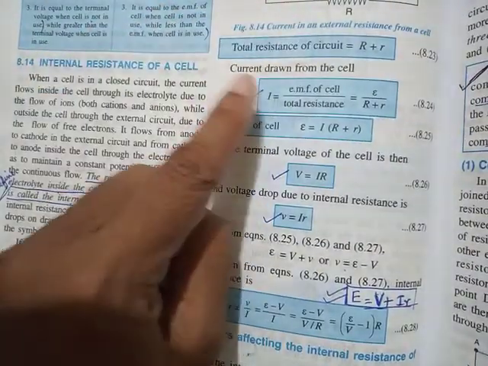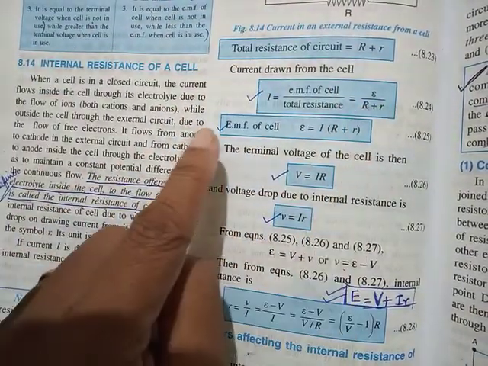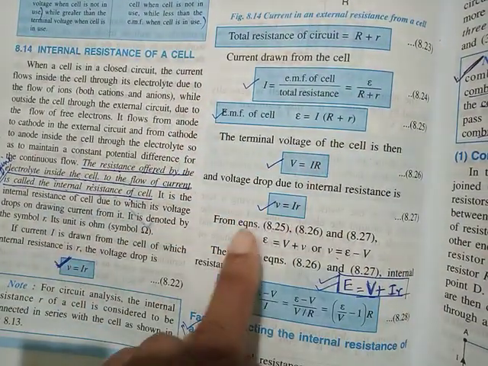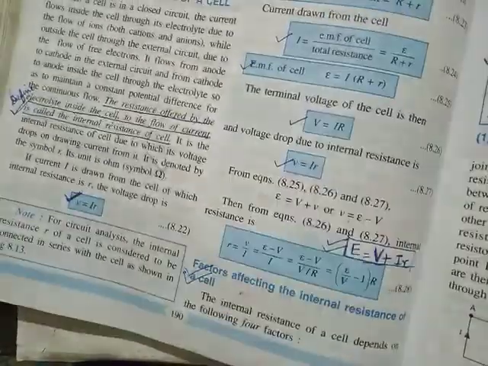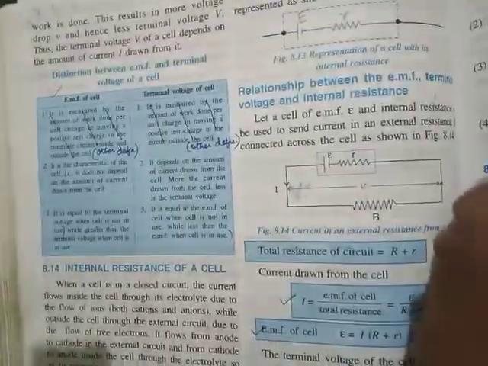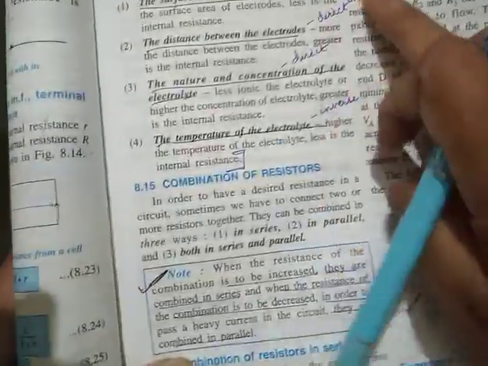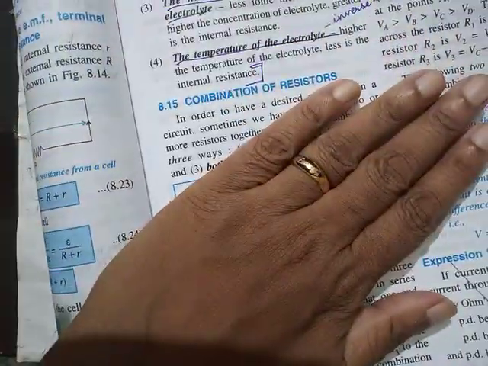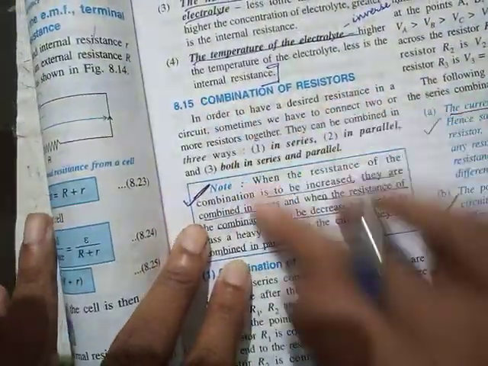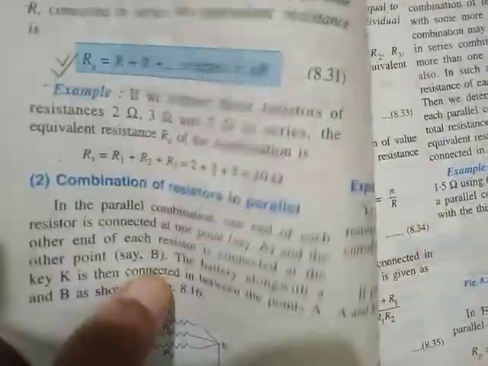Okay, this circuit followed by I is equal to E by R plus r, and V is equal to I into capital R, small v is I into small r, E is equal to V plus I into r. Then factors affecting internal resistance, okay, and how they affect: inverse, direct, direct, inverse. Okay, and I'll not be asking from combination of resistors. From theory, I will not ask anything, but yes, numericals you can go.